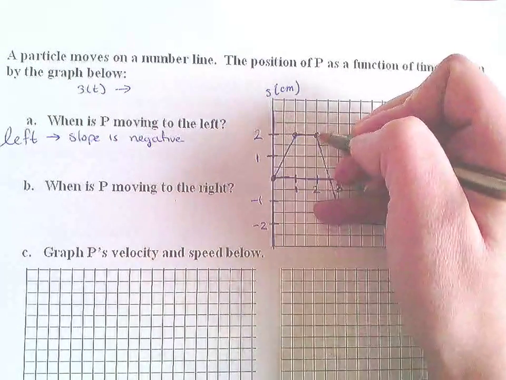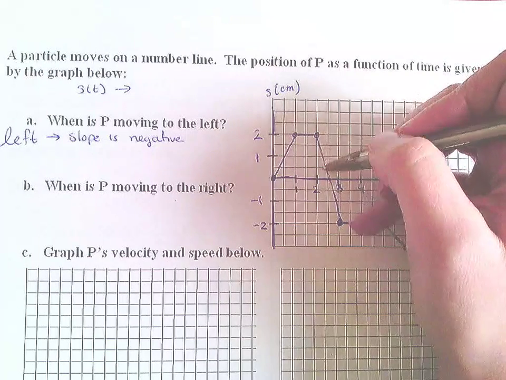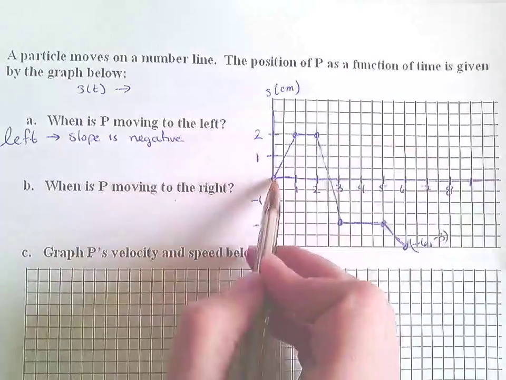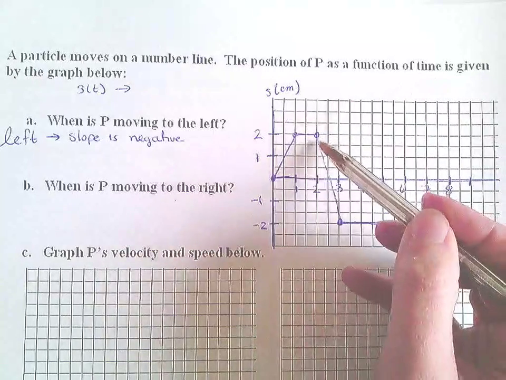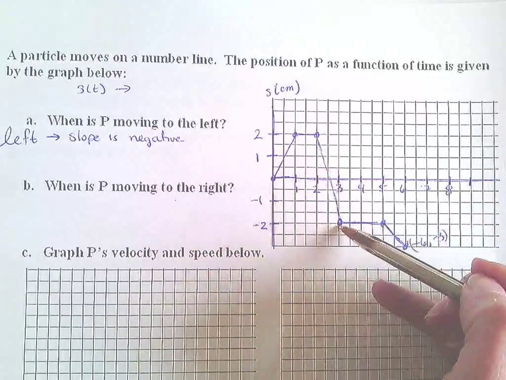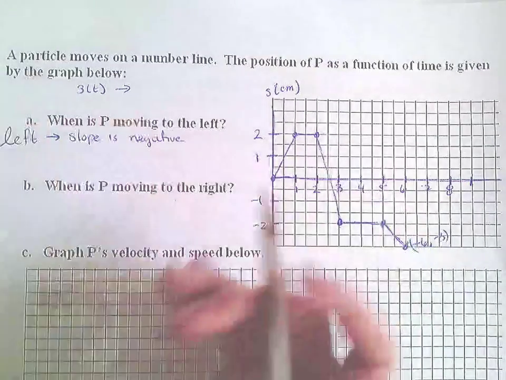Because you can tell that the distance is decreasing, correct? So instead of going forward 1, 2, 3, it's actually going now backwards 4 centimeters. So it's going backwards 4 centimeters.